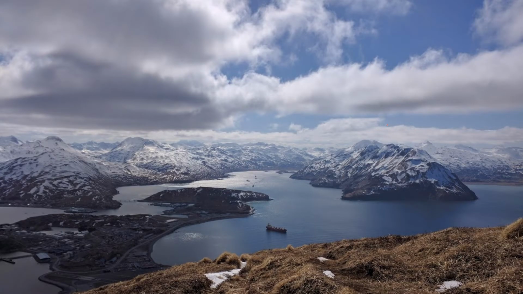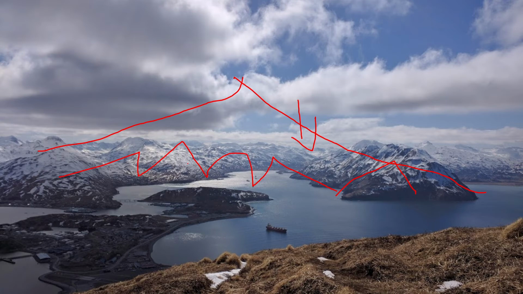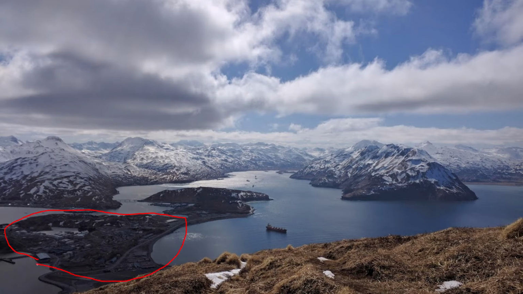Another example of a volcanic island. Now, not every one of these little peaks here are volcanoes. More than likely what used to exist is a larger volcano that was here, and weathering and erosion has taken it down to where you can have these smaller mountains around here. But what's going on here is it's called Unalaska, and this is actually a famous harbor called Dutch Harbor.